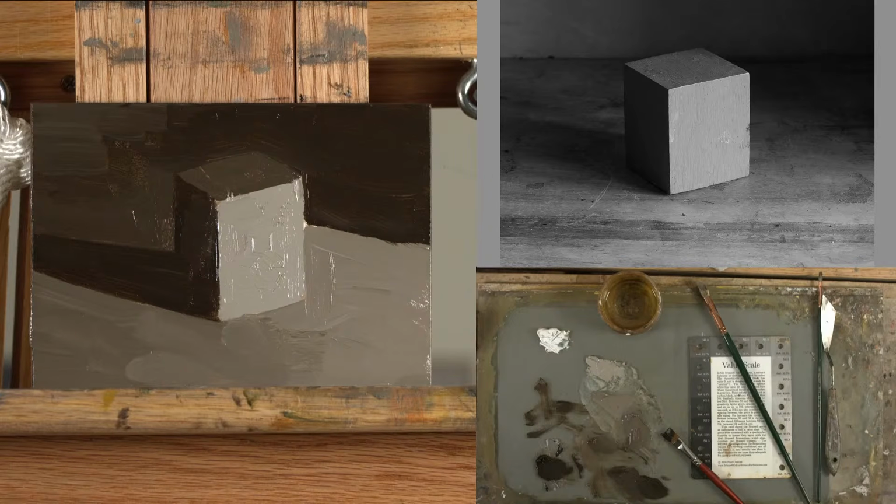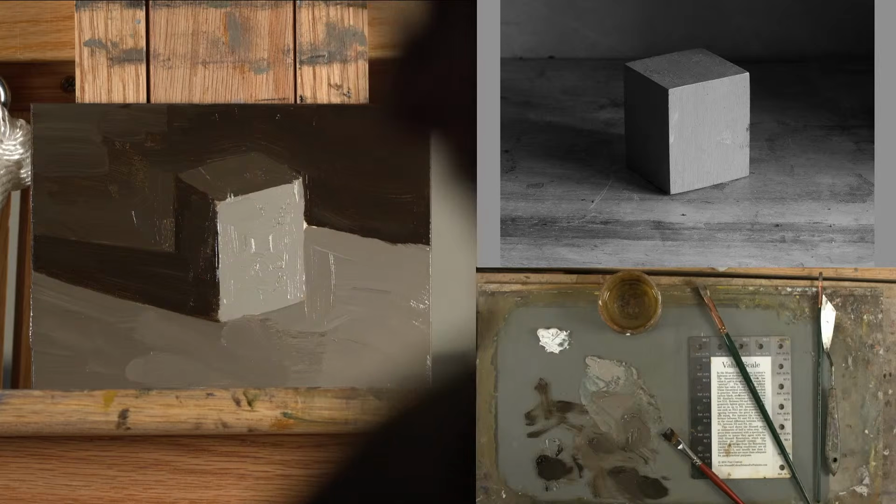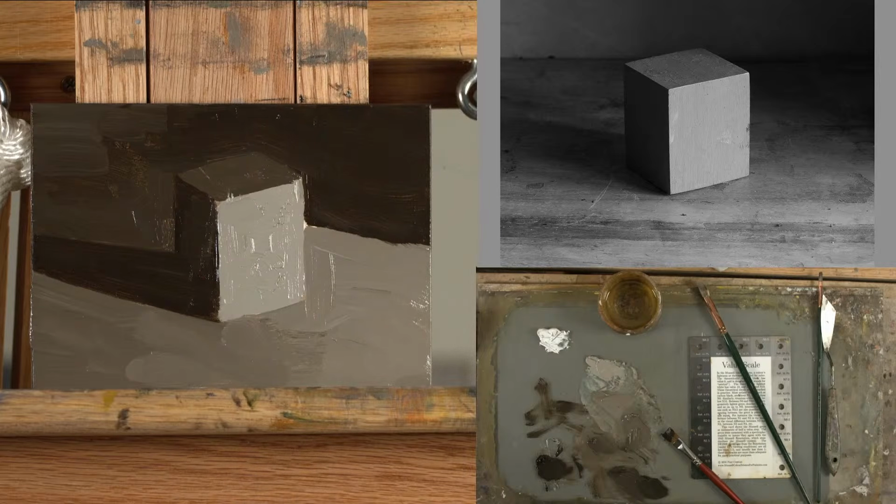As long as you've got white in there, your eye is calibrating to the white. So now we've got all the values in, we can see the relationship between them. Hello, Sylvie. Good to see you. So let's do a little bit of edge softening.